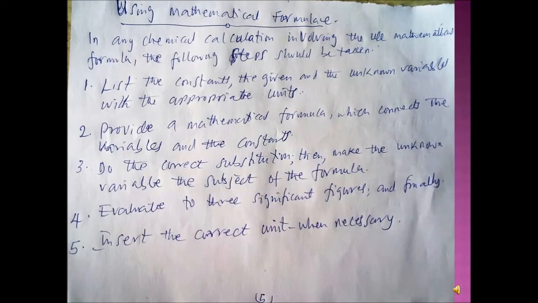If you want to do any chemical calculation that involves the use of a particular mathematical formula, you list the constants that are given and then the unknown variables. For example, if the volume is given, you write the volume. If the mass is given, you write the mass.